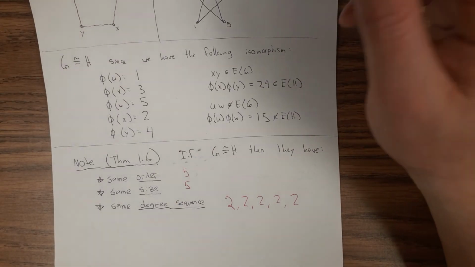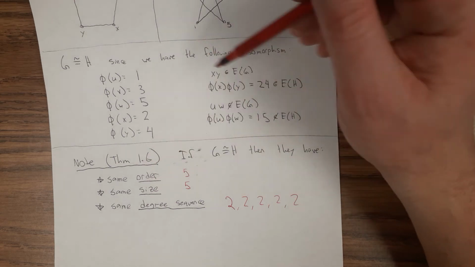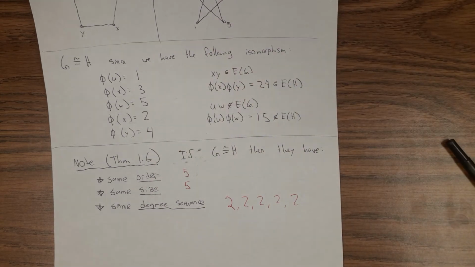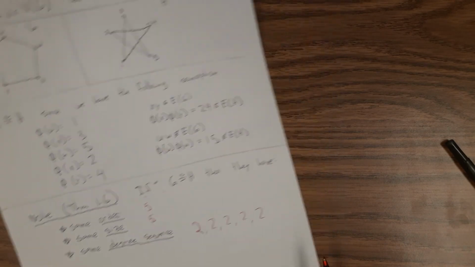And of course, again, this example isn't a proof. There's a proof of theorem 1.6 in the book that I encourage you to read. Okay.